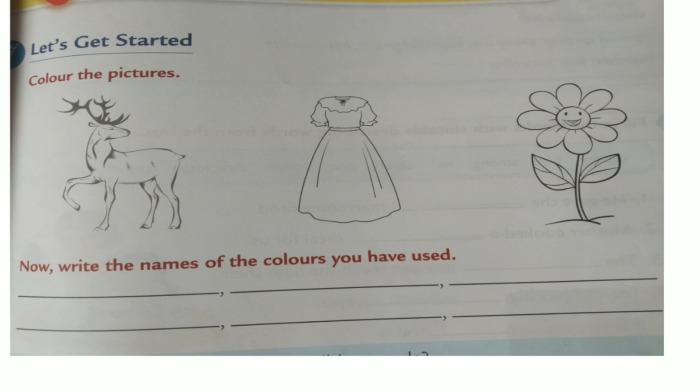Next, in page number 33, here they have given the picture, children. You have to color these pictures and you have to name the colors you have used. You have to write below the place where they have mentioned. Okay, children, so color the picture and write the names of the colors which you have used. This is your homework, and in the next class we shall do the textbook exercise.